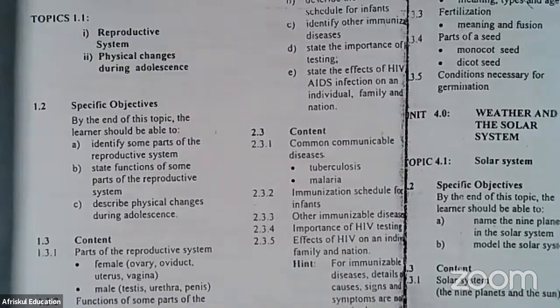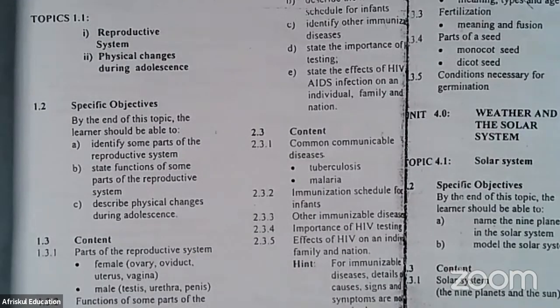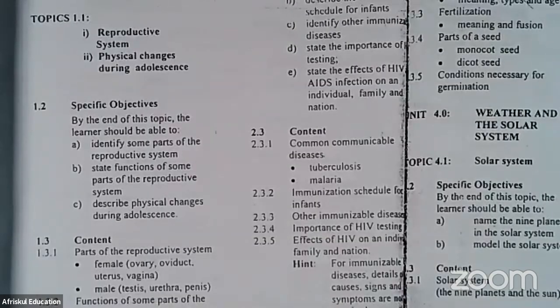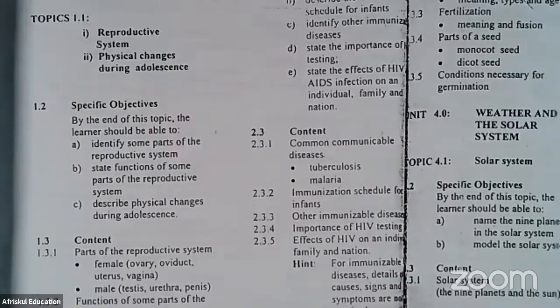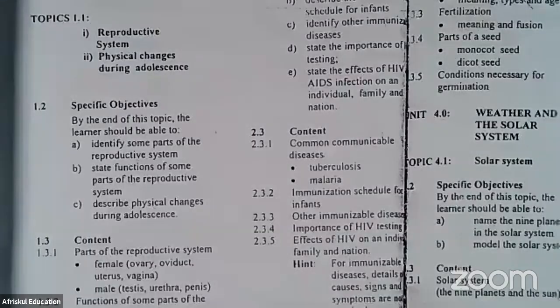Now in girls, the breasts enlarge, the hips widen, then the menstrual cycle starts. Then you have those that occur in both the boys and the girls. Increase in size, that is height and weight. Development of the sexual organs towards maturity. Pimples may appear in both boys and girls. So those are physical changes.